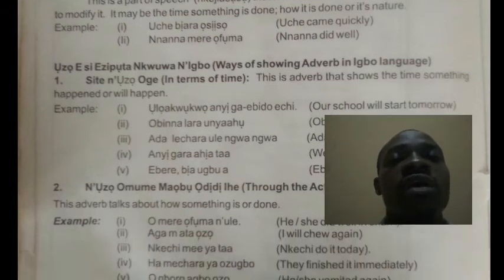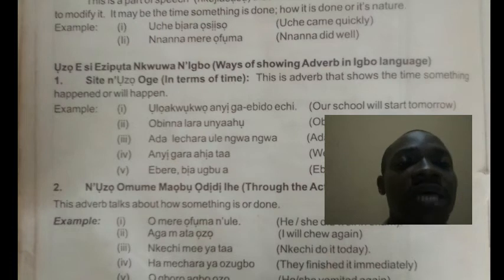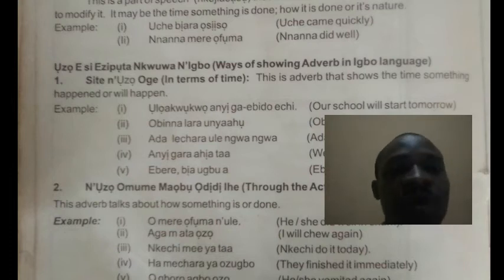Now let's move further. Ụzọ esi ezipụta nkwuwa n'Igbo. That is ways of showing adverb in Igbo language. We have number one, which is site n'ụzọ oge. That is in terms of time. You can show nkwuwa, which is adverb, in terms of telling time. We have the example there.